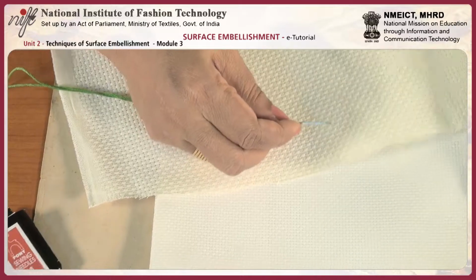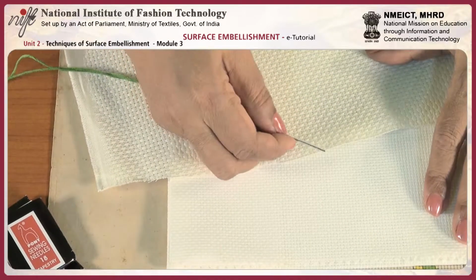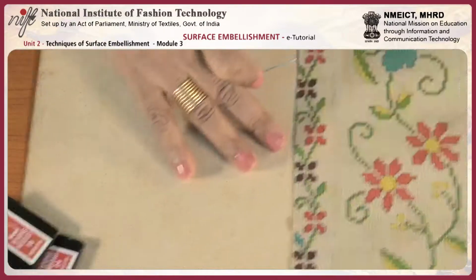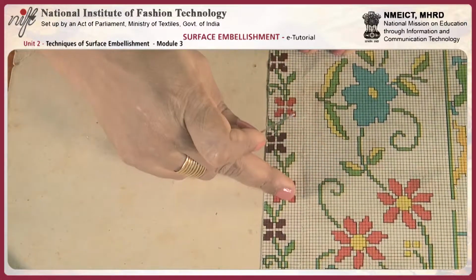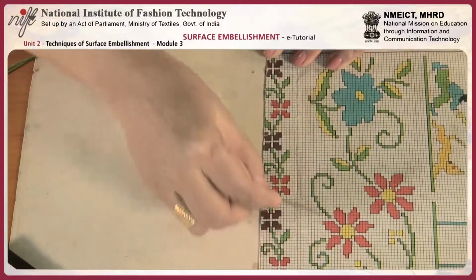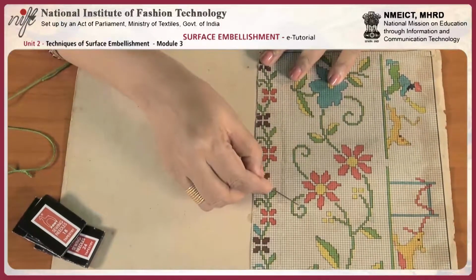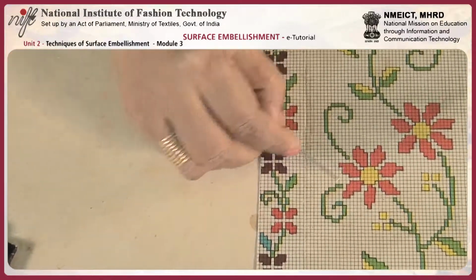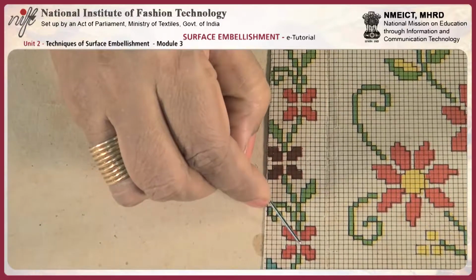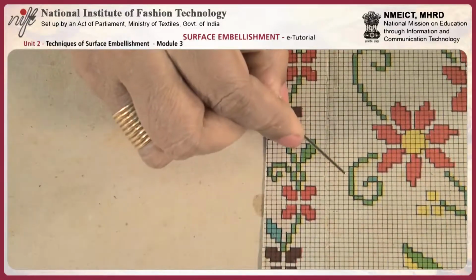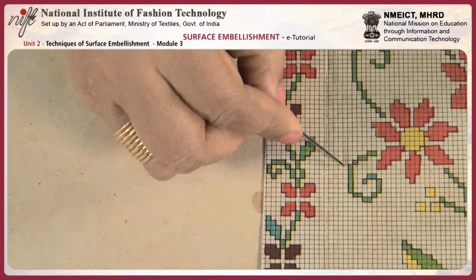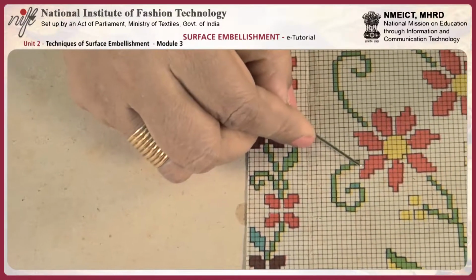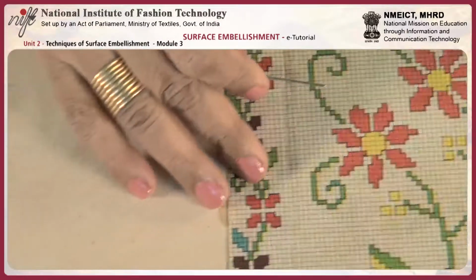Now I will show you how to count the squares from the designs. See, this type of books and designs are available. You can just count the squares. Color print is also available and you get graph sheets also. You can count the crosses and apply the stitches. Now I will show you how to do the embroidery.